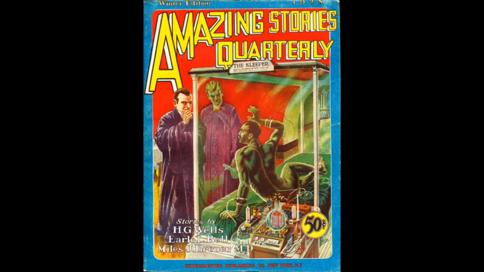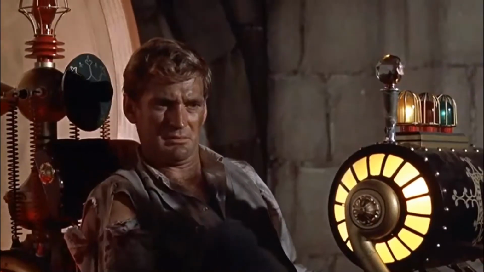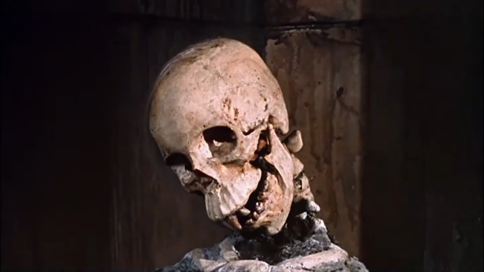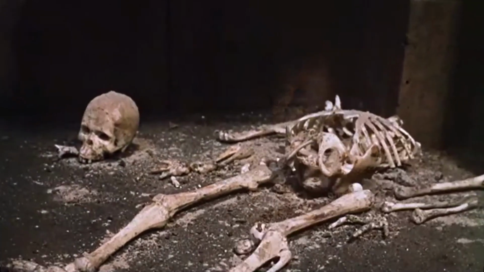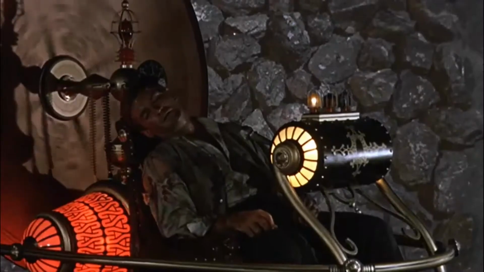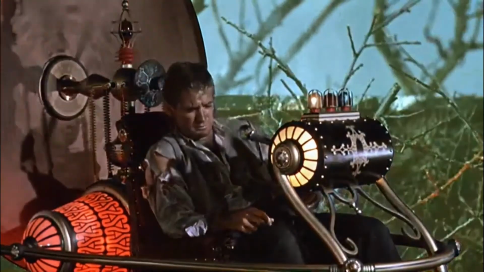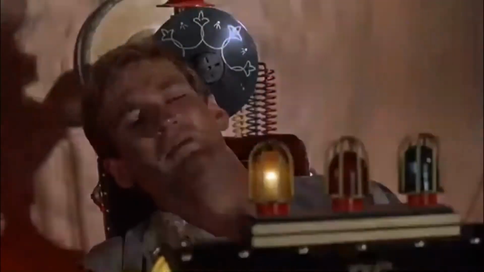So, one of Wells' most famous books is The Time Machine. This book was about an English scientist who develops a time travel machine. So this is the 1960s movie. And also, you'll be watching the more modern movie made in 2002.